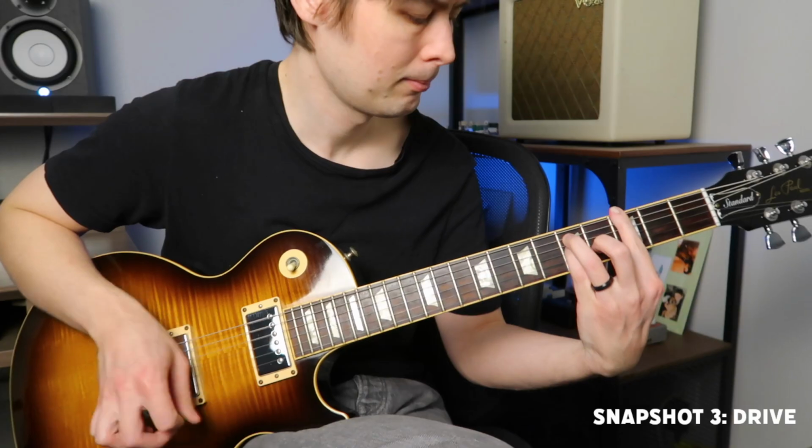The next snapshot is called Drive, where I've stacked my two overdrive blocks together and added in my first stage reverb. I think it sounds good with all my guitars, but something about pairing it with the Les Pauls, probably the humbuckers, is just really, really rich.